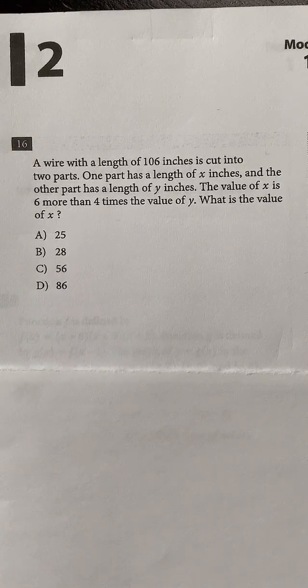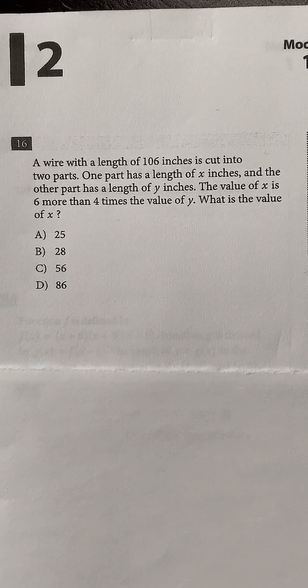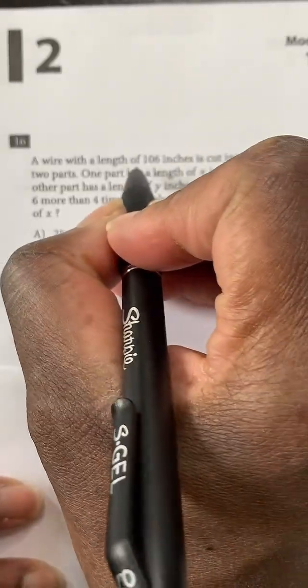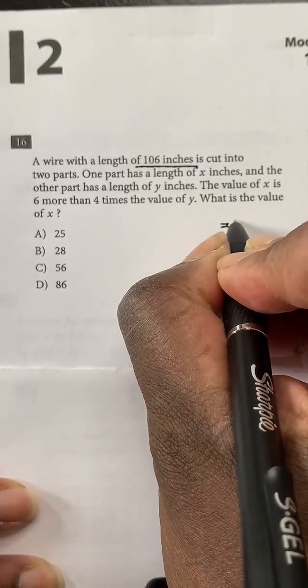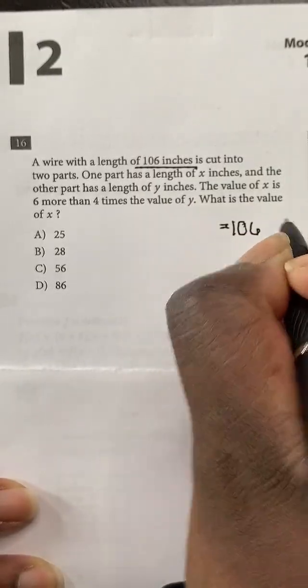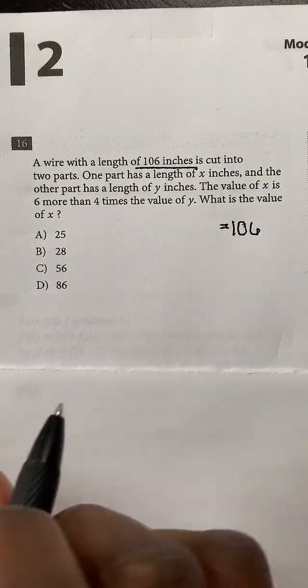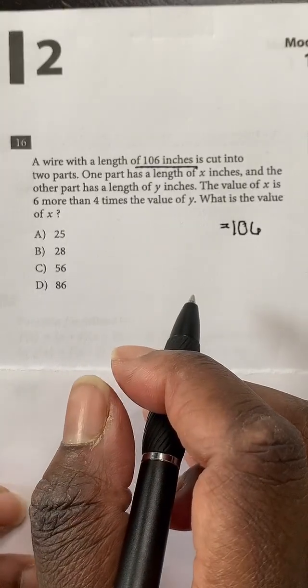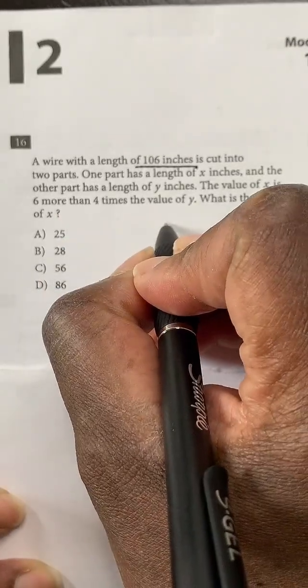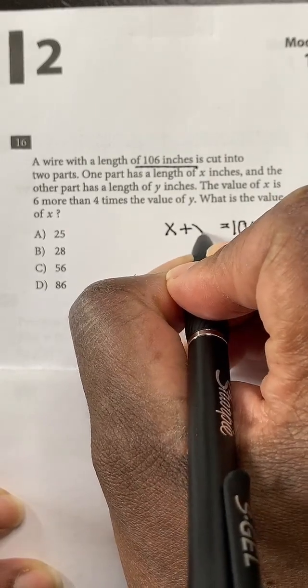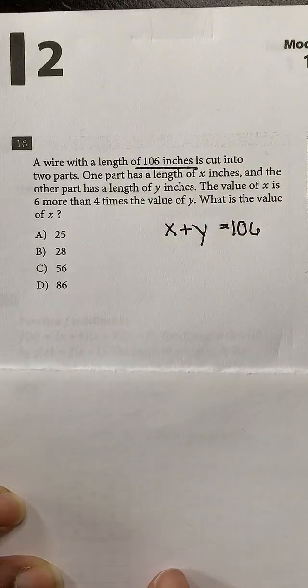Okay, so this is giving us a little bit more structure than it normally does. First off, the whole length of this wire is 106, so we know something is going to equal 106. Now, we are getting two parts. One part has a length of X and the other part has a length of Y. So we know that X plus Y will equal 106.